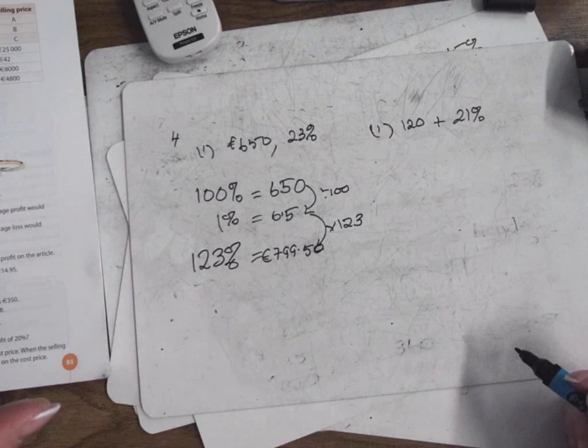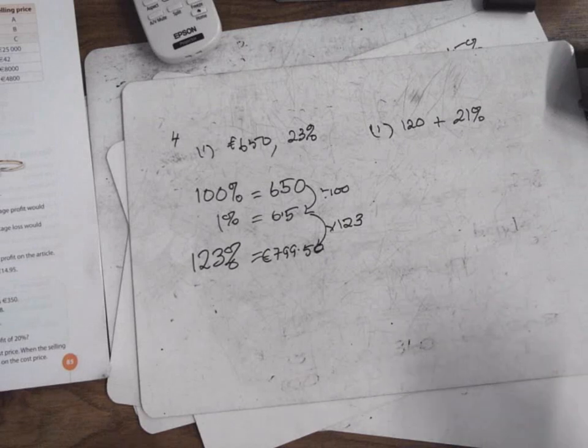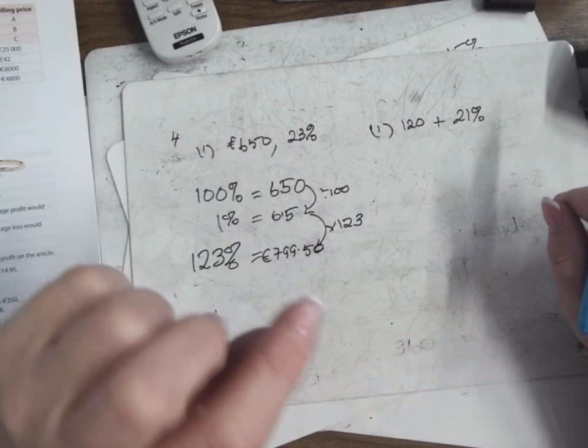So you got 23% and added it on. I did 23 over 100 multiplied by 650. Yeah, and then you added your answer onto 650. Yeah, that is perfectly correct. And if this was a test, you'd get full marks.